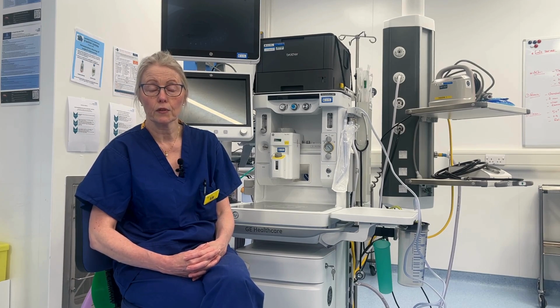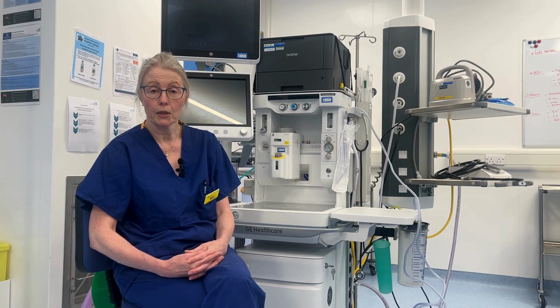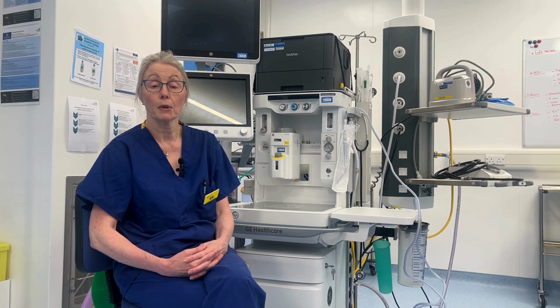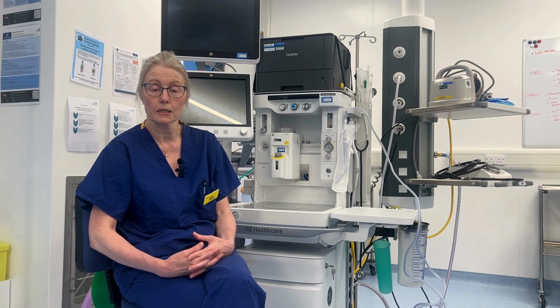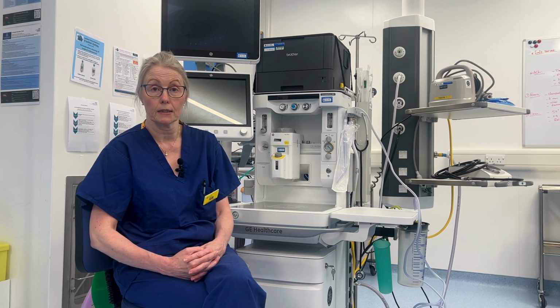There are 2 different ways we can induce anaesthesia. One is to give you medicine through the cannula on the back of your hand, and that is what we would do for the majority of patients. But for some patients, it might be due to patient preference, or it might be because it's difficult to get intravenous access. It may be that we'll give you some anaesthetic gases to breathe in, and again, that will just gently drift you off to sleep.